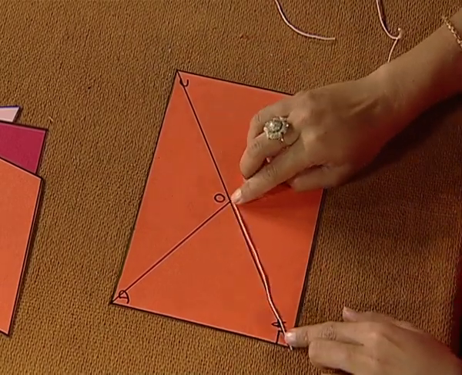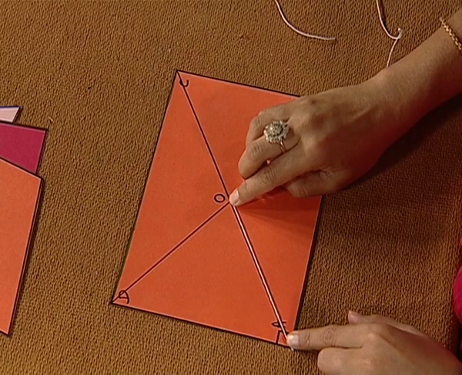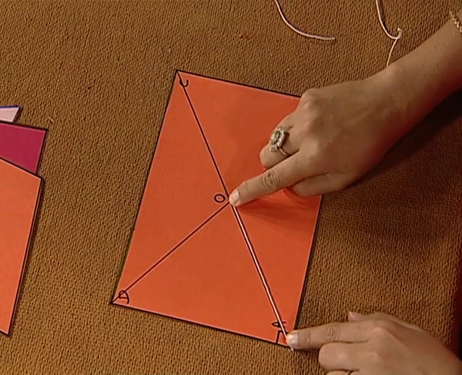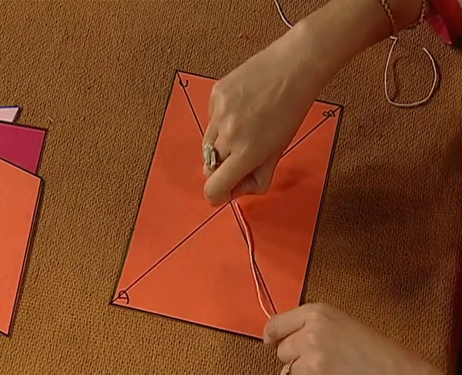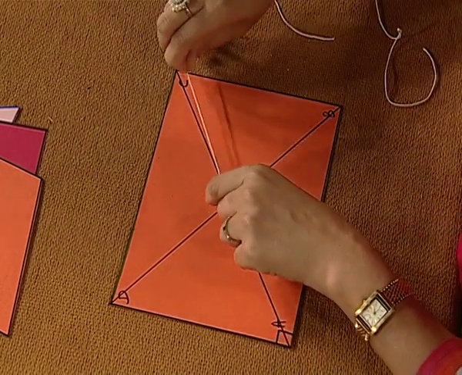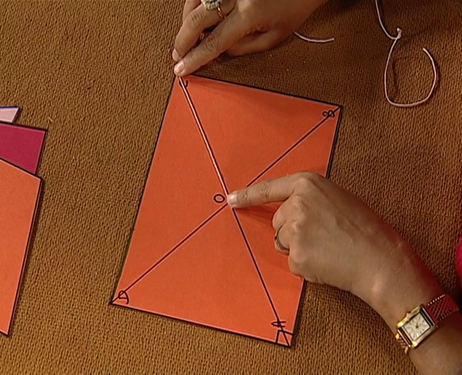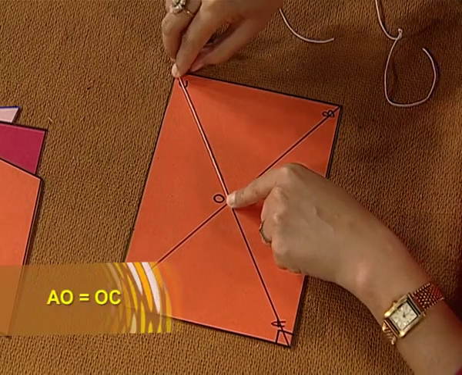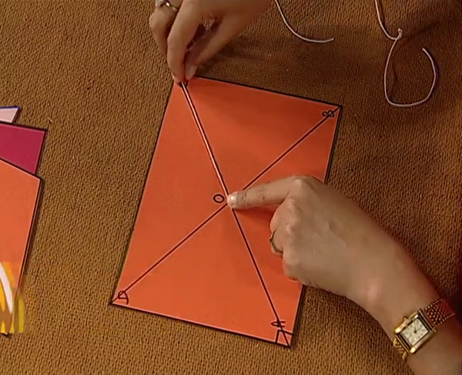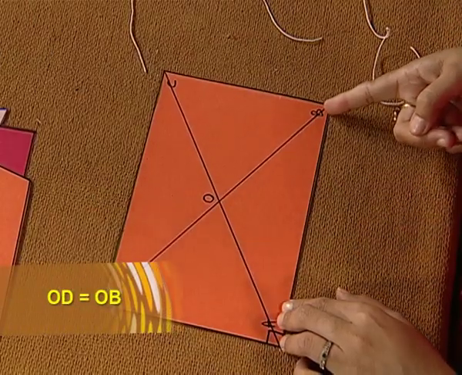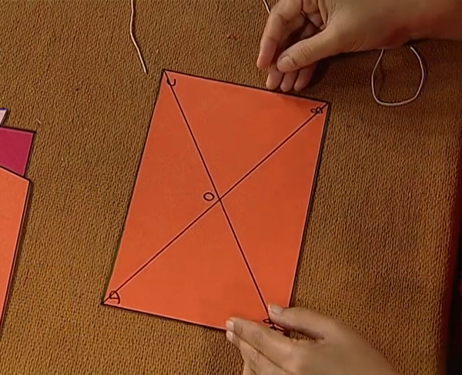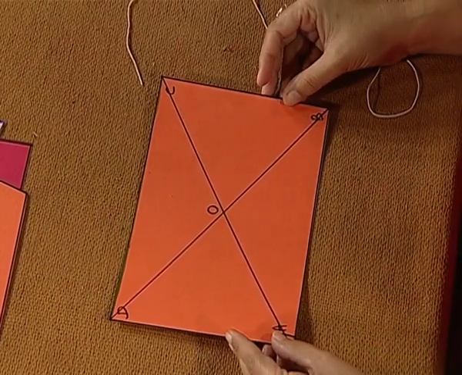Yes, half of the thread whose length is half of AC is covering AO. The same thread is covering OC. This means AO is equal to OC. Similarly, you can verify OD is equal to OB. So, we have verified the properties of diagonals of a rectangle.